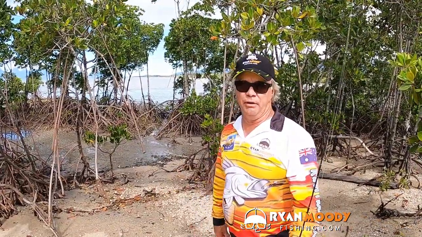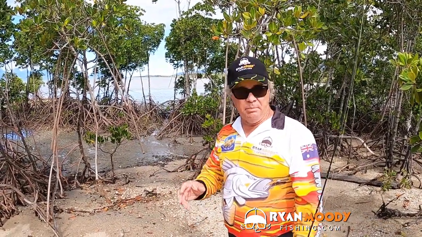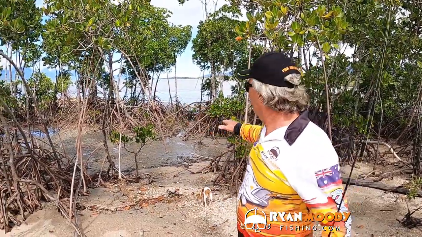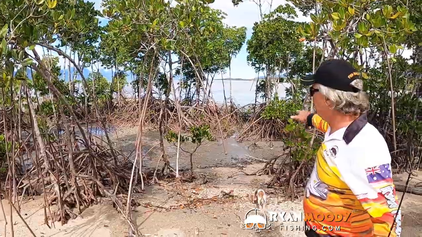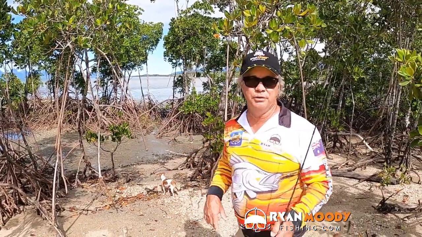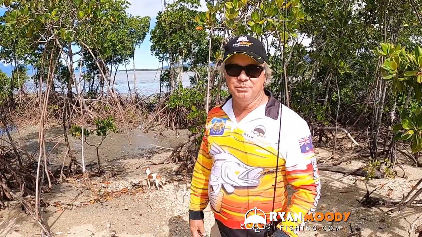Something else I've taken note of at low tide for catching bait is this. Quite often on the higher parts of tides, the water will come in to these little mangrove forests and you get these little clearings. And when there's about a foot of water or so in there, they really load up with some good mullet and things.